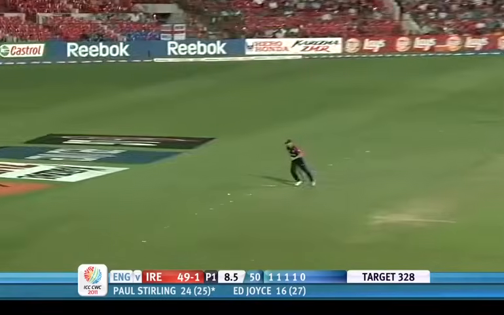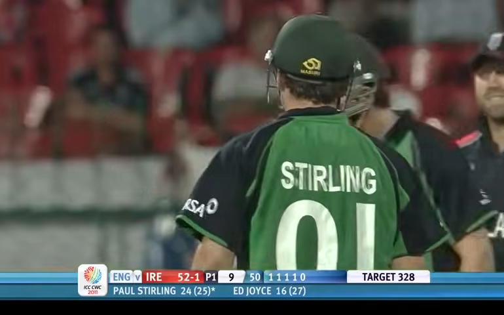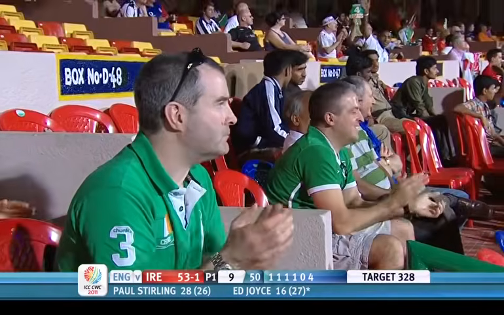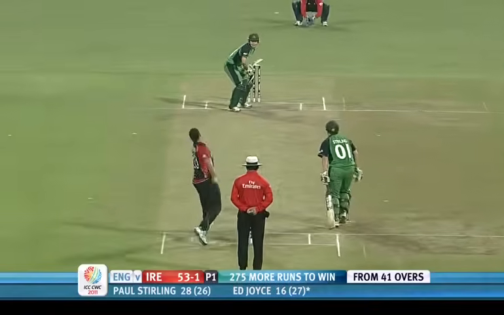Catch him. Good hit. Made just a bit of room. Subtle and quick use of the feet. A 50 partnership now. Good start this from Ireland. 9 overs gone. It's 53 for 1. Heck of a stroke.